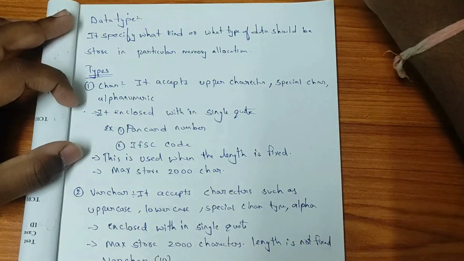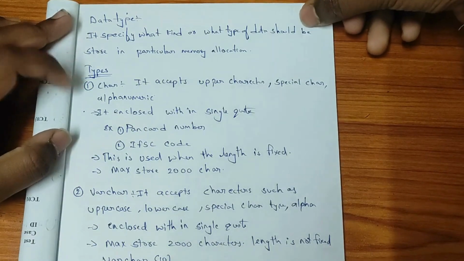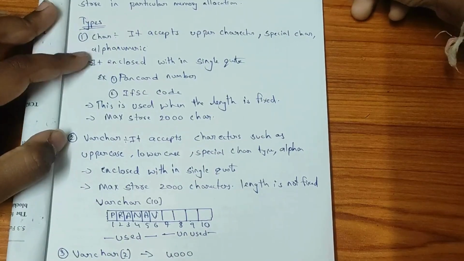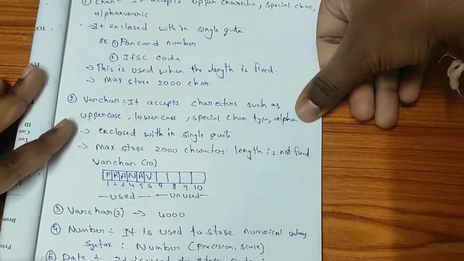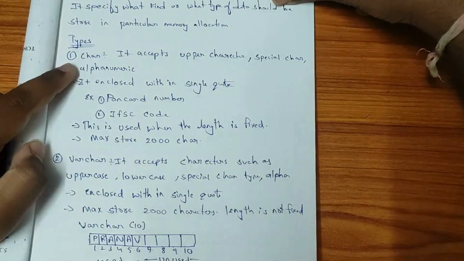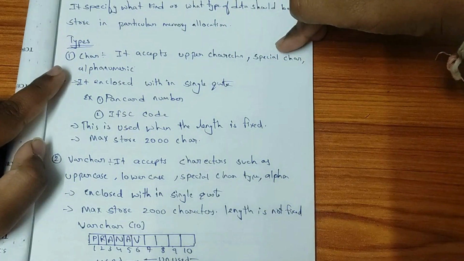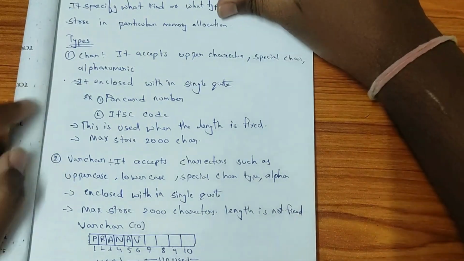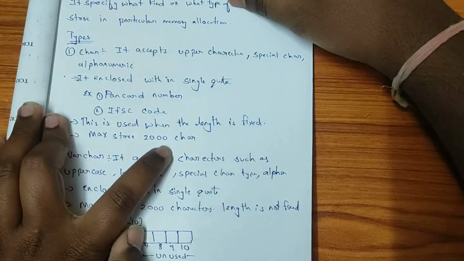Now we are going to learn the types of data types. They are character, varchar, varchar2, number, date, and character large objects. What is meant by character? It accepts uppercase letters, lowercase letters, special characters, and alphanumeric characters. Here a character can store a max of 2000 characters.